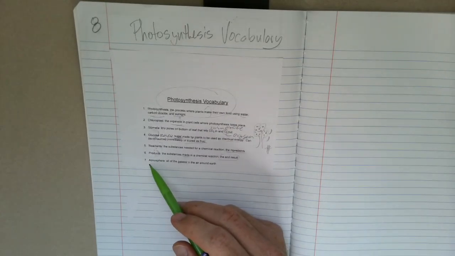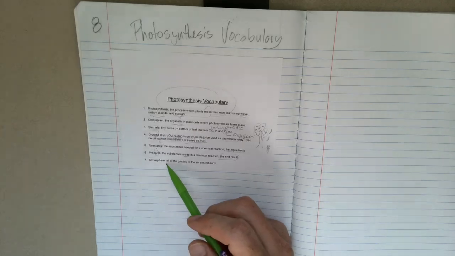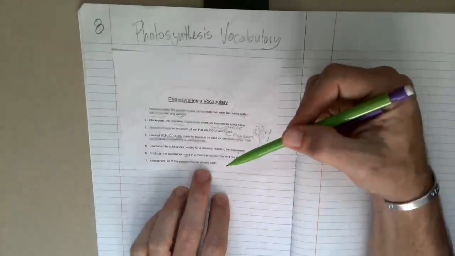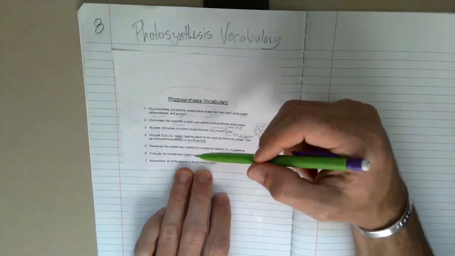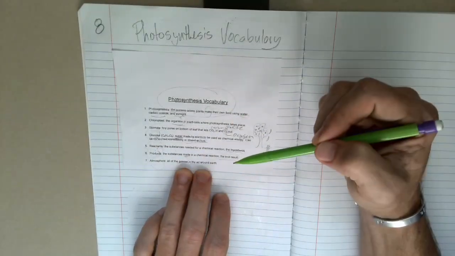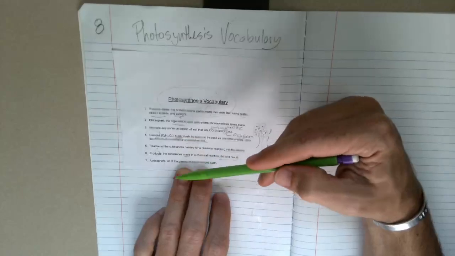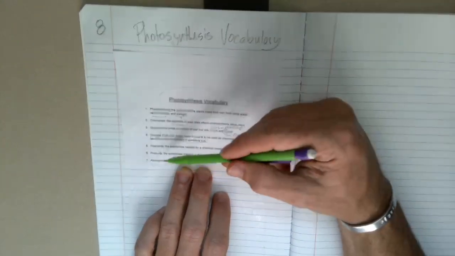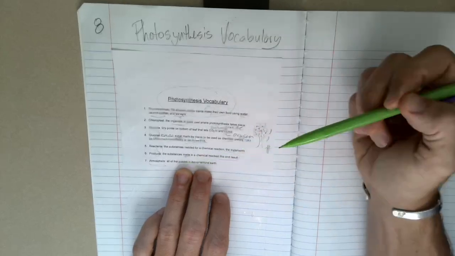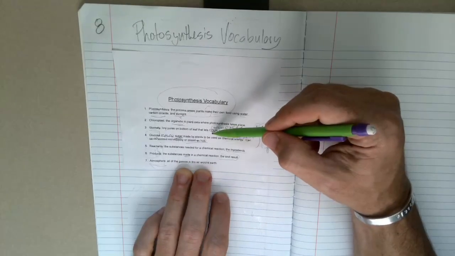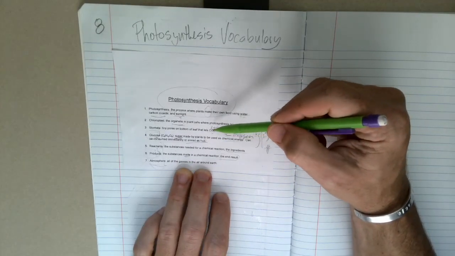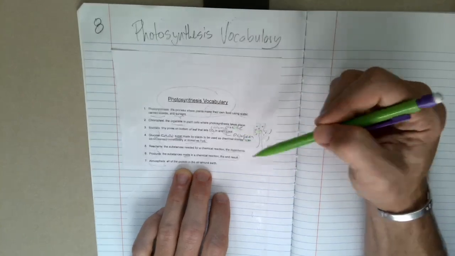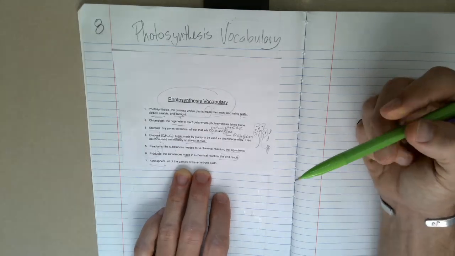And this last word is the atmosphere. Atmosphere is basically all of the gases in the air and around Earth. So if you're in a classroom, all the air in that classroom is the atmosphere. If you're outside, all of the air around you and around the globe is the atmosphere. The atmosphere is where the gases are. So gases like CO2 and O2. CO2 is carbon dioxide, O2 is oxygen. Those are gases, and they are in our atmosphere.